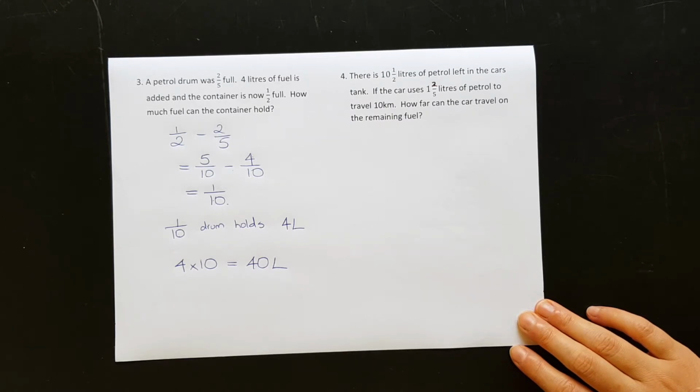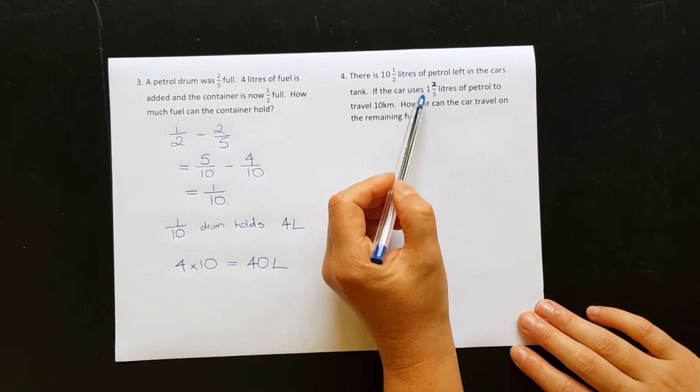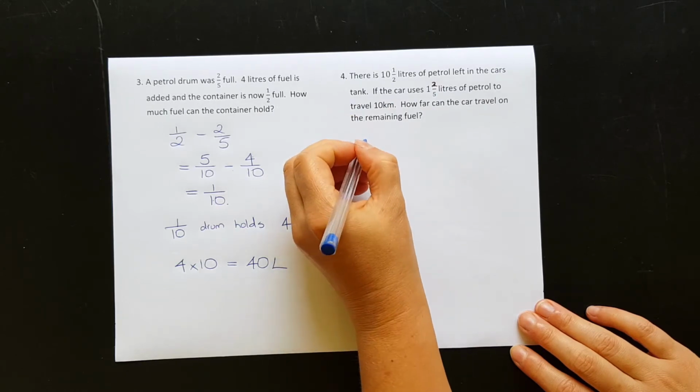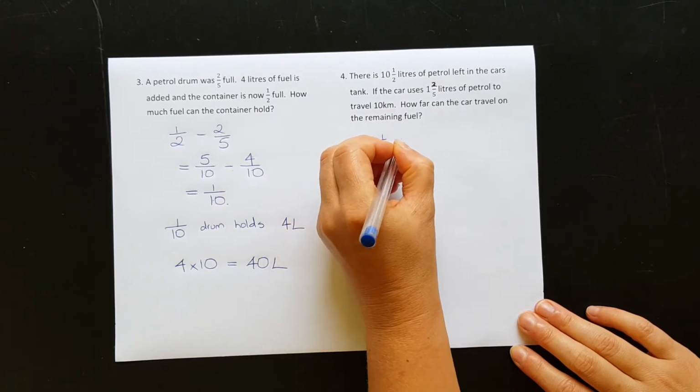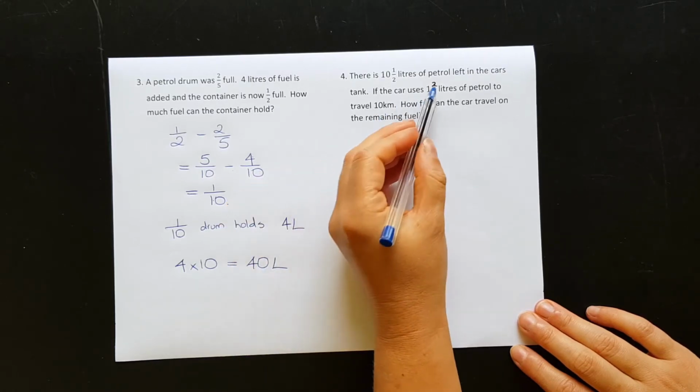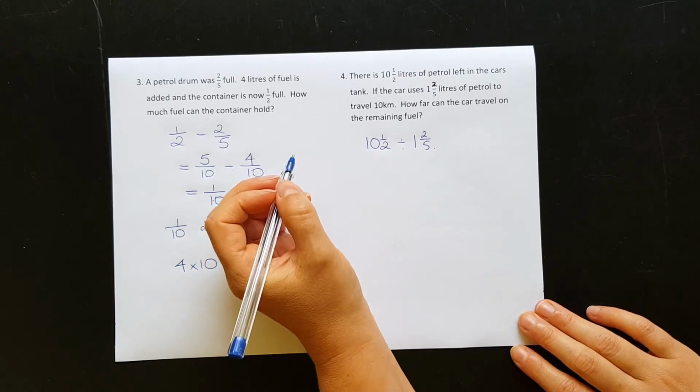Okay, and our last question, question 4. There is 10.5 litres of petrol in the car's tank. If the car uses 1 2/5 litres of petrol to travel 10 kilometres, how far can the car travel on the remaining fuel? All right, let's see how many lots of 1 2/5 fit into the 10.5. So we want to take 10.5 and we want to divide it by 1 2/5, because that tells us how many lots of 10 kilometers we're going to get to travel.